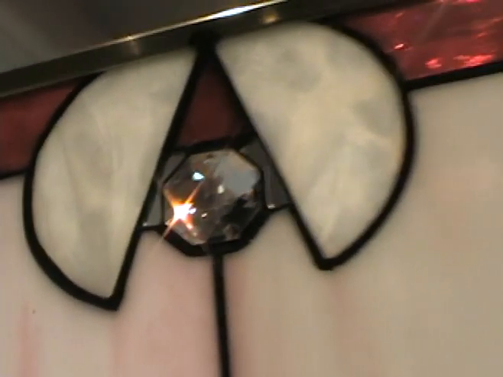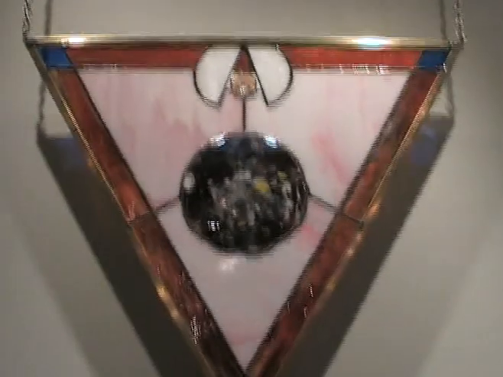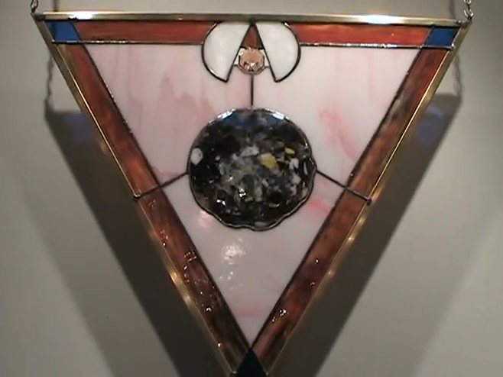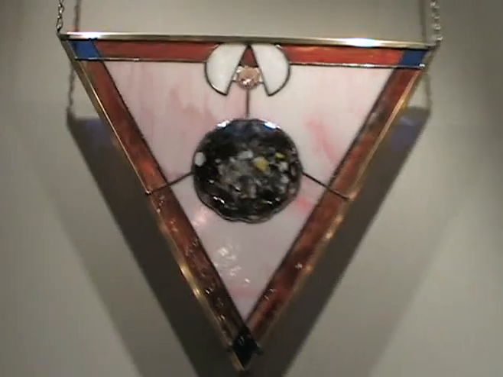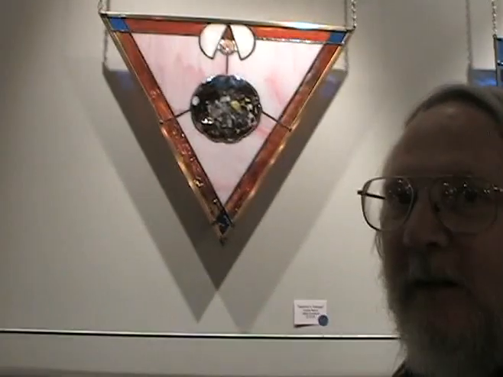The crystal is a Swarovski Austrian crystal, leaded crystal glass, and this pink glass is made by the Kokomo Opalescent Glassworks company. They're the oldest glass makers in the United States. They actually made glass for Tiffany, and this particular piece is done in the Tiffany copper foil style.